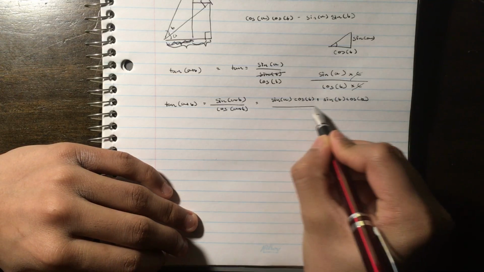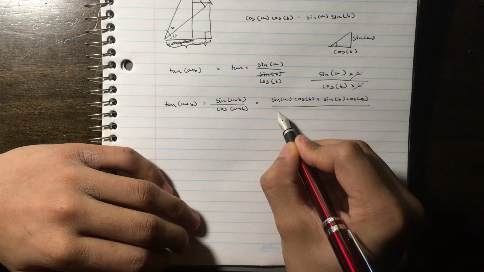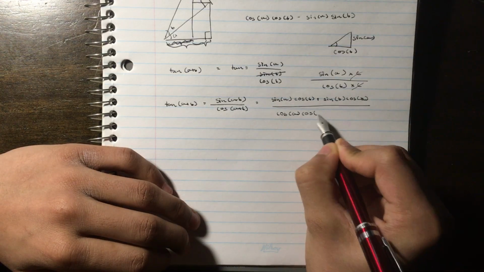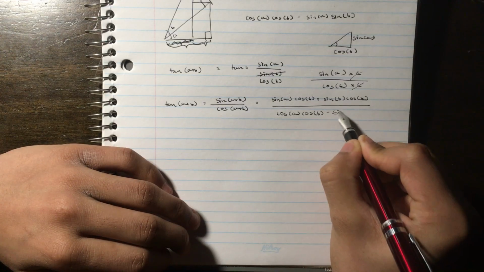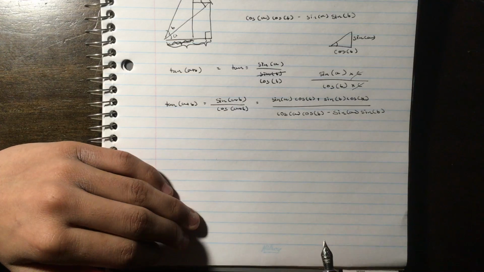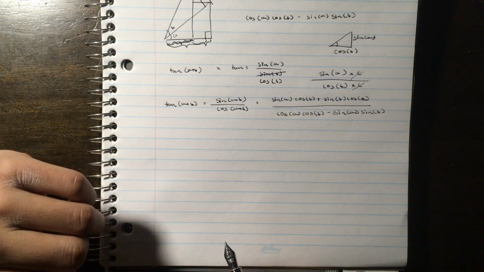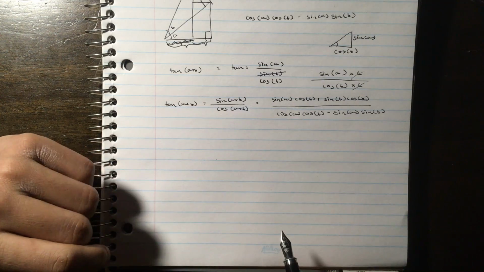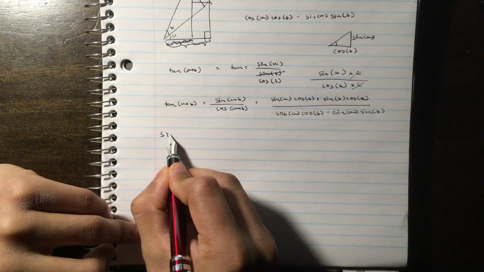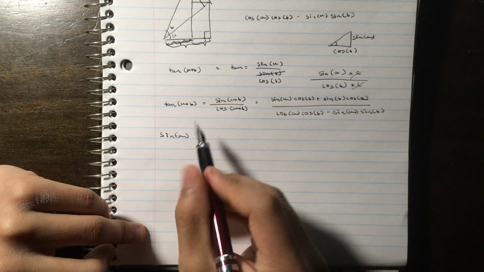So we have that, and its denominator will be cos of A plus B, which is, as we calculated, cos of A multiplied by cos of B subtracted by sine of A multiplied by sine of B. And what we can do is, let's just start multiplying it by numbers that are going to equal 1, right? So we'll rewrite it right here. Sine of A multiplied by cos of B.